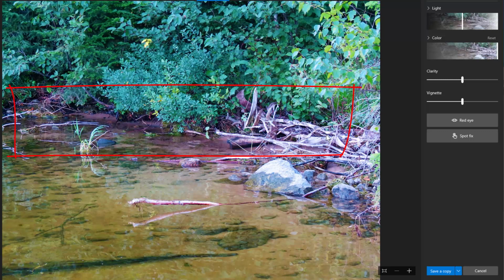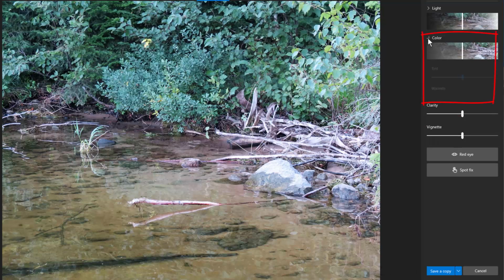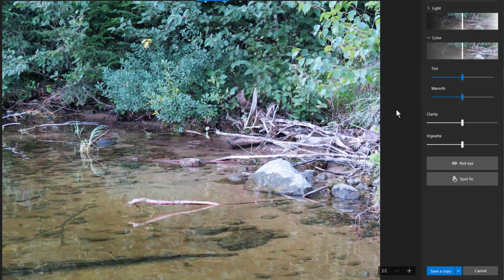So that tells me I have to be careful with the magenta because there already is a lot of magenta in the driftwood. Okay, so I'm going to reset that. And I'm going to open the color panel here. Now I want to warm this up.